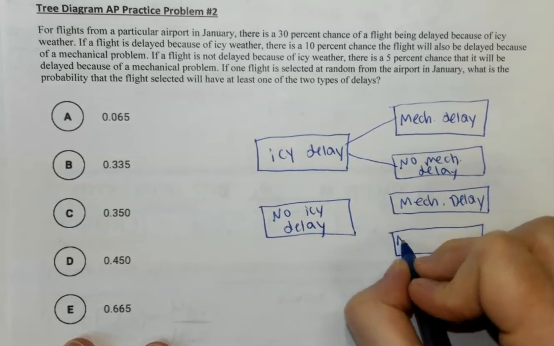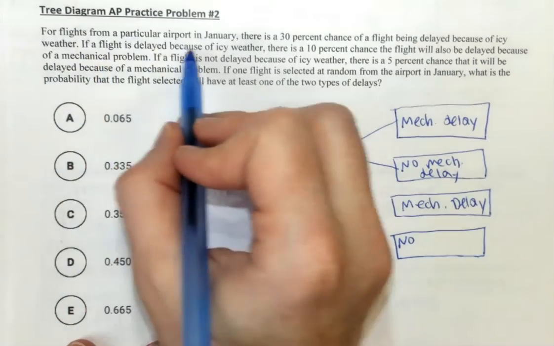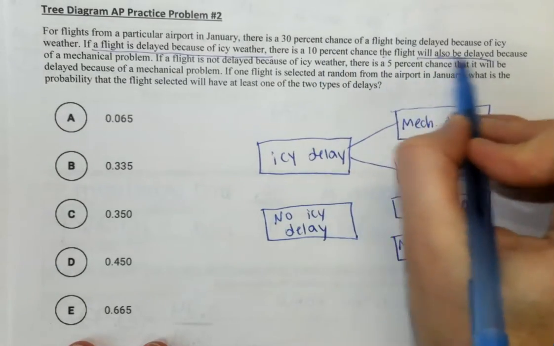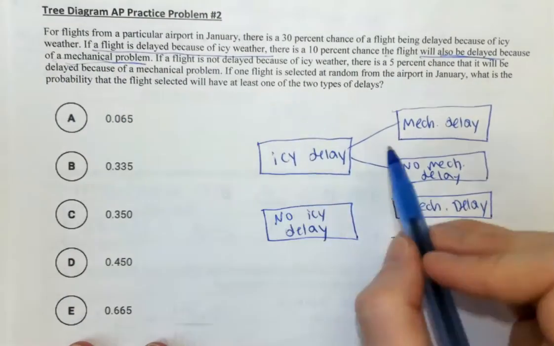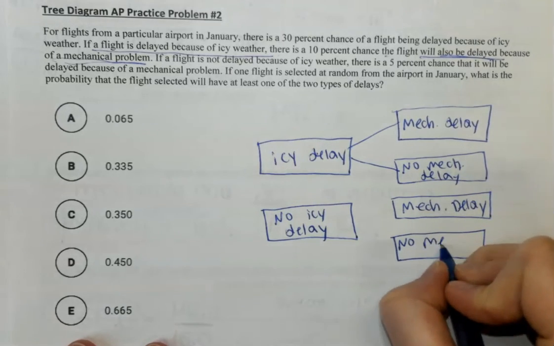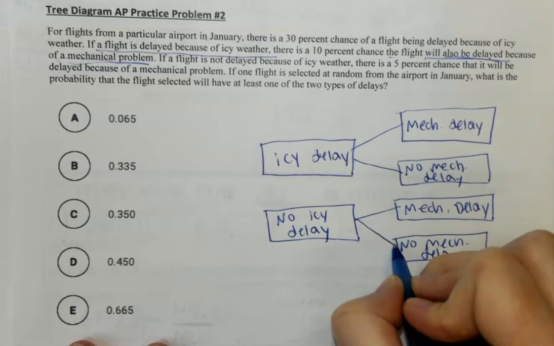And I know which one came first because of the way that the question's worded. It says, if a flight is delayed because of icy weather, there's a 10% chance the flight will also be delayed because of a mechanical problem. So that's why icy delay comes first, mechanical delay comes second. So no mechanical delay. All right, so I've got all my options here. I just need to fill in the probabilities.